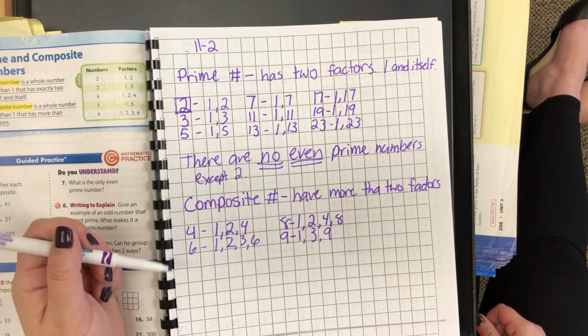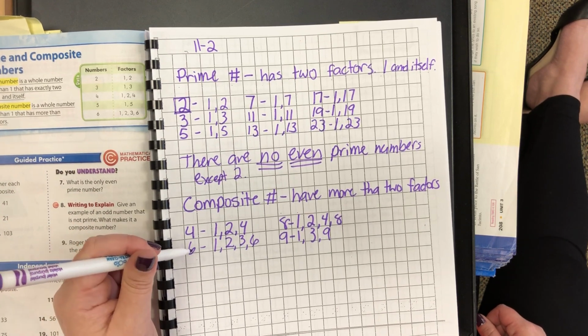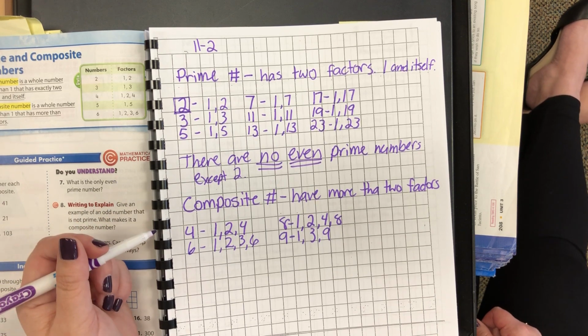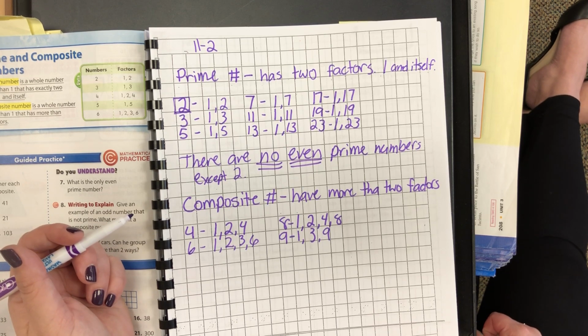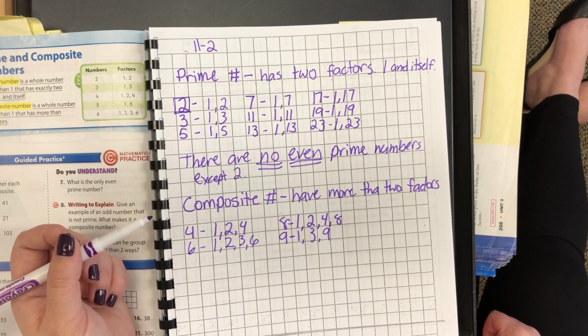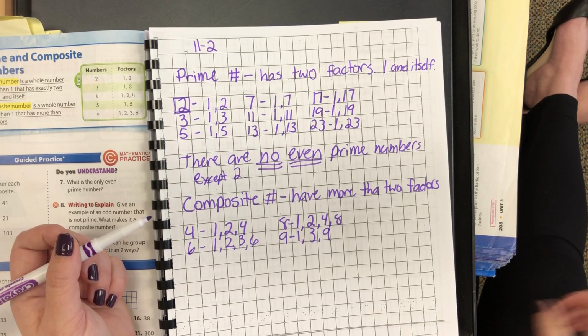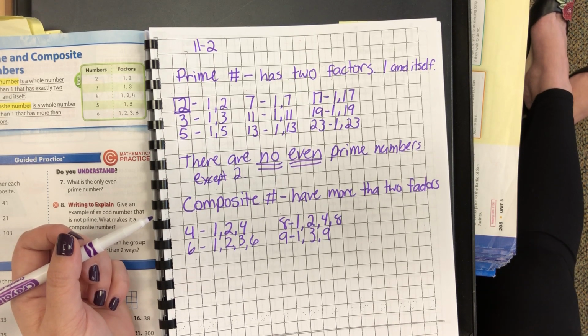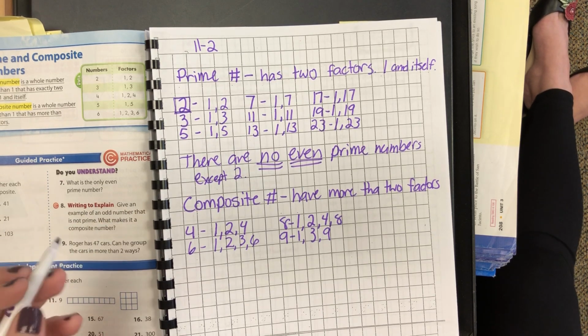Now, with composite numbers, these will always be even. Because if something is even, it can always be cut in half, right? Yeah. Always. So no matter what, there will always be a third factor in an even number. It could have many more than that, but there will always be a third factor.